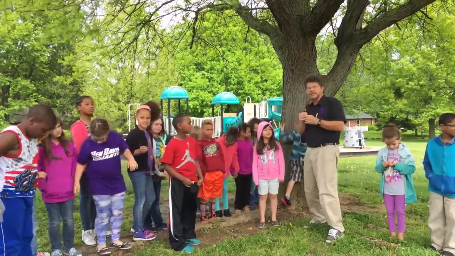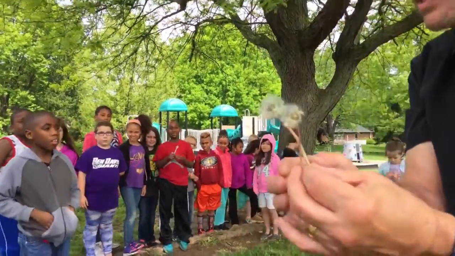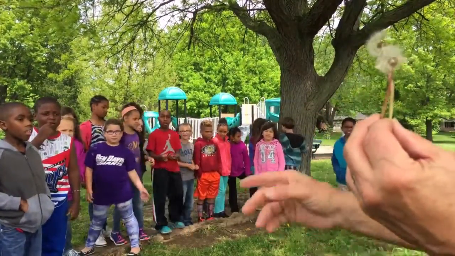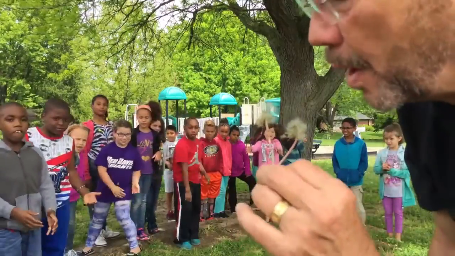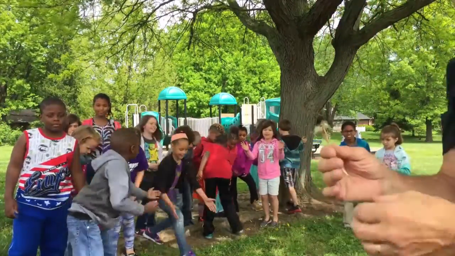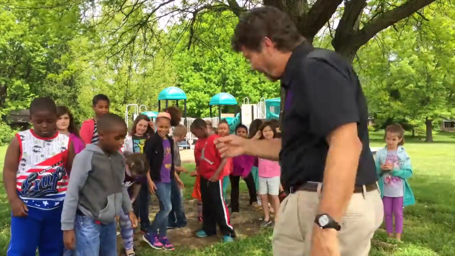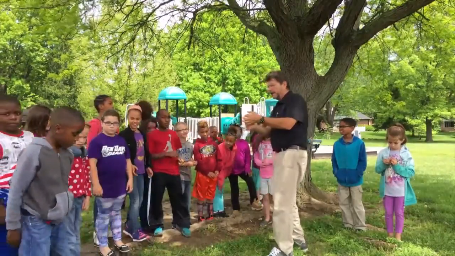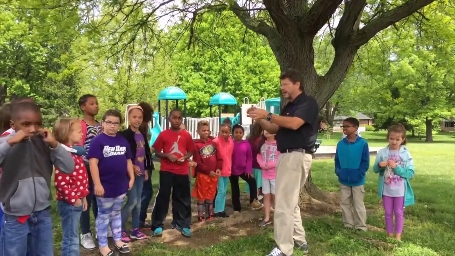Let's take a close look at this. Okay, so here's a couple of them close up, and because of the adaptation, these seeds can go flying. There they go. Now I've just helped, not that we need more help with dandelion spreading, but that's a great adaptation that this seed can use wind to spread its seeds.